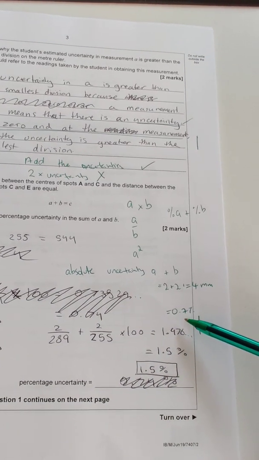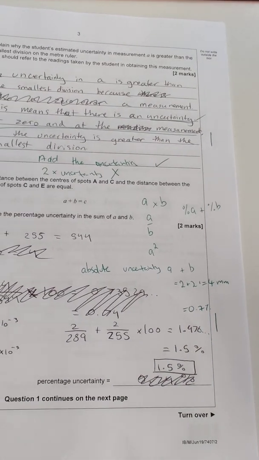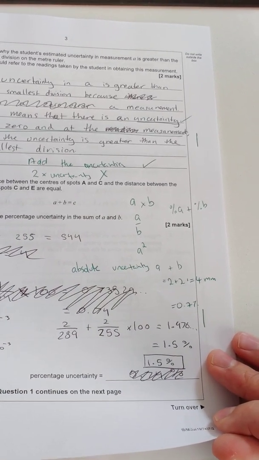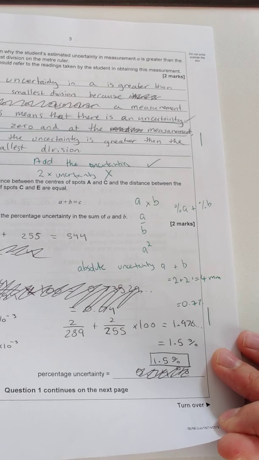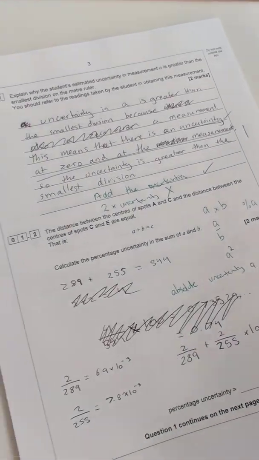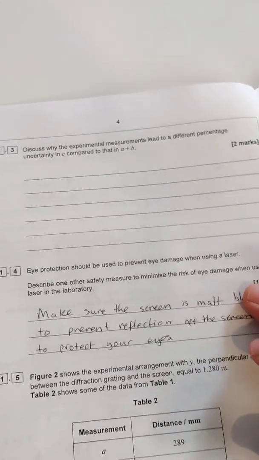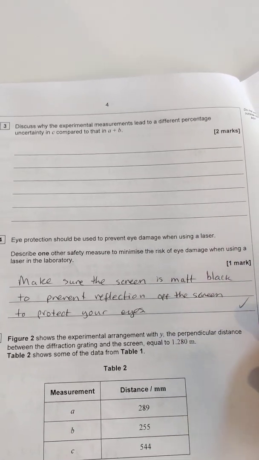Where a lot of people lost marks was the rounding as well. Make sure that you round it to no more than 1 decimal place, really. Like I said, they would have allowed 2 in this case. Now this student hasn't answered 1.3, and personally I thought 1.3 was a pretty tricky one, so I kind of get it.